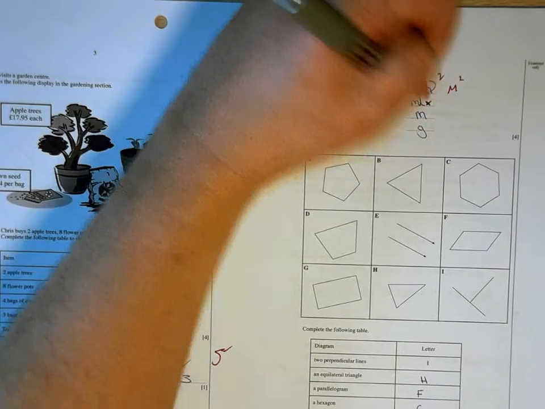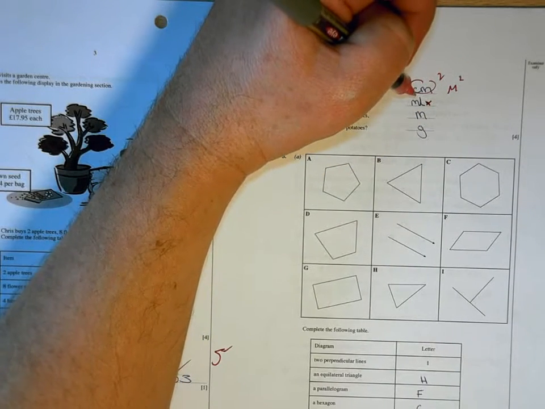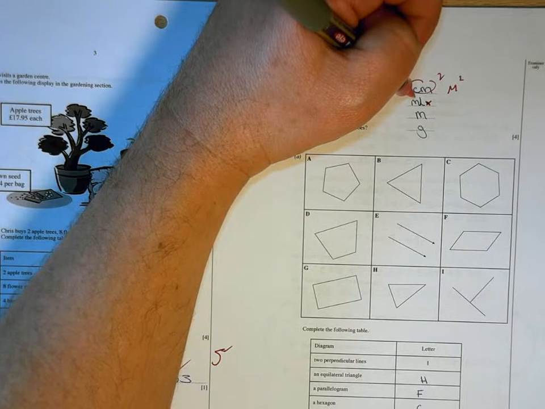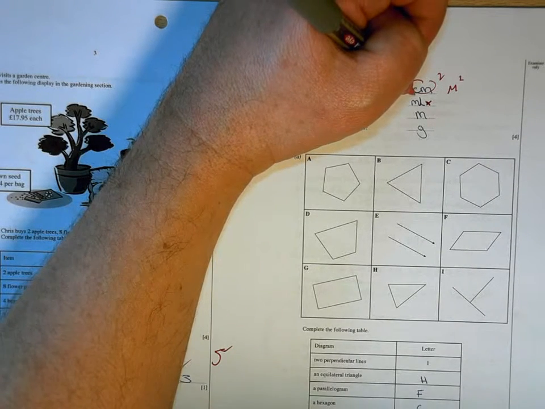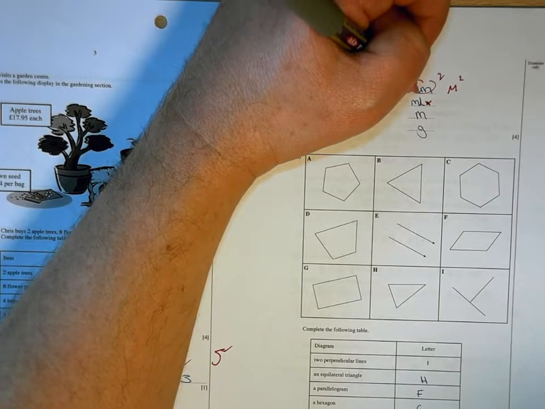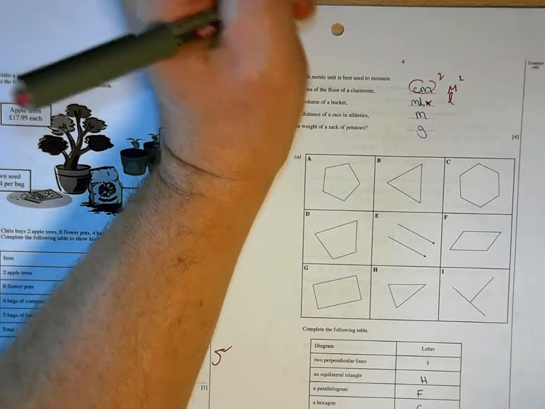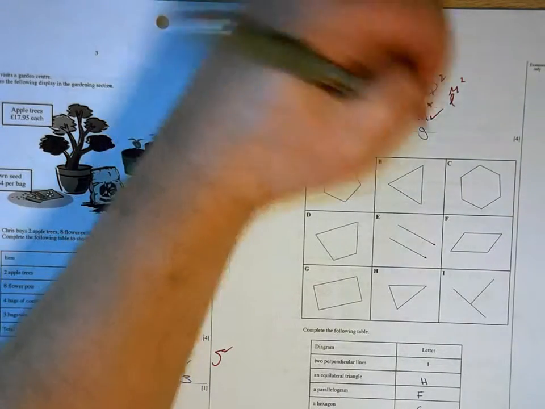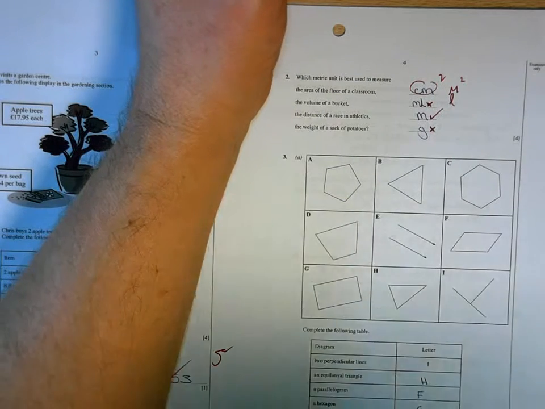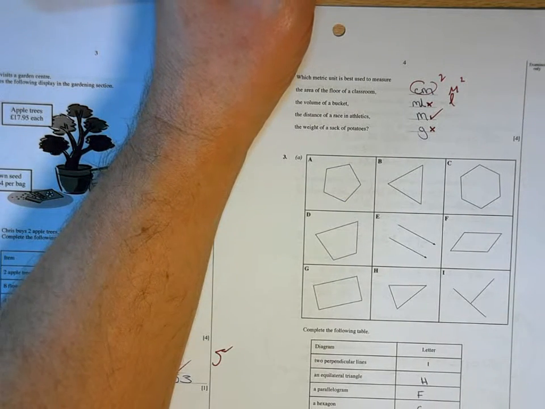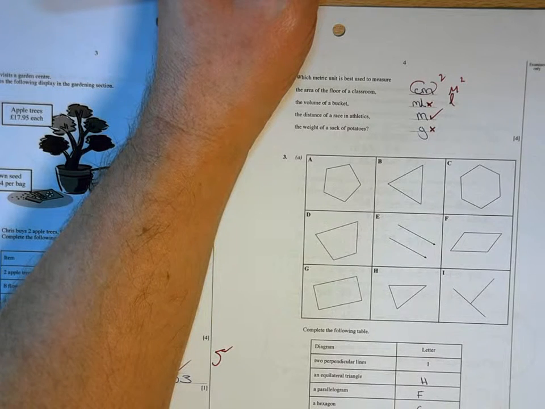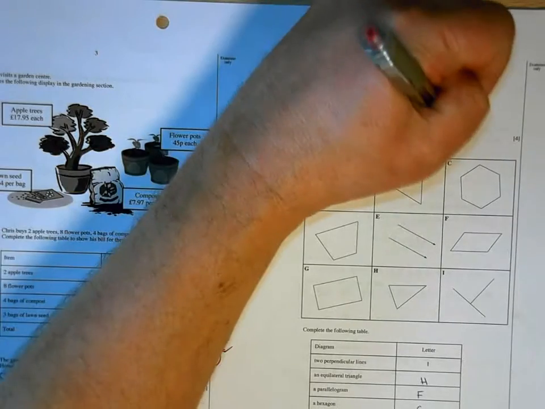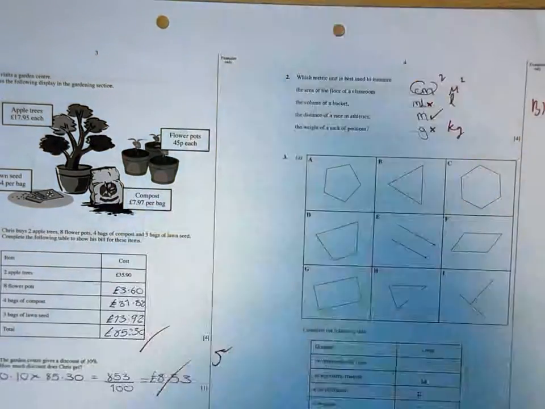Similarly, millilitres is the right unit of volume, but not for the size of a bucket. Millilitres you would tend to use for a medicine spoon or a small bottle, but something the size of a bucket would be litres. Metres is right for the distance of a race, but again the weight of a sack of potatoes is heavier than you would use grams for. Grams you would be using for quantities of ingredients, for a recipe. A sack of potatoes would be kilograms. So only one of those is right.